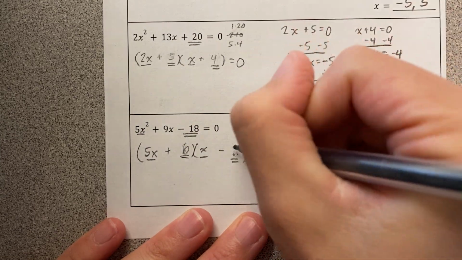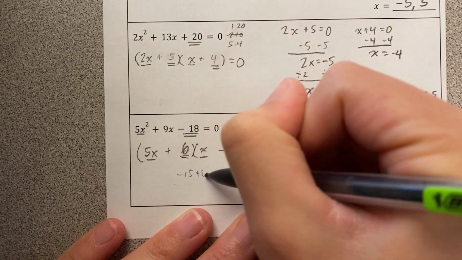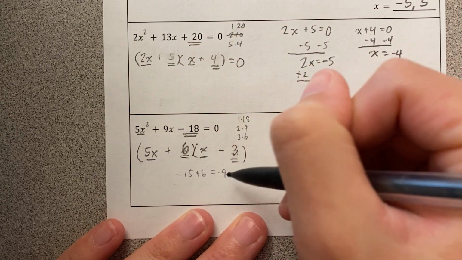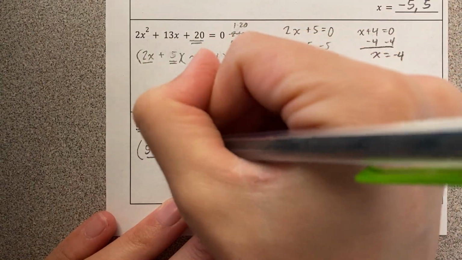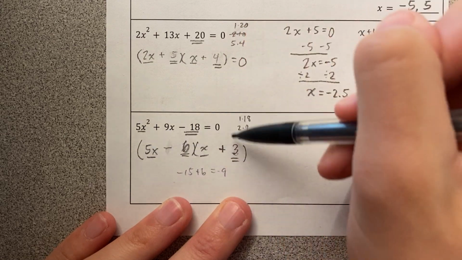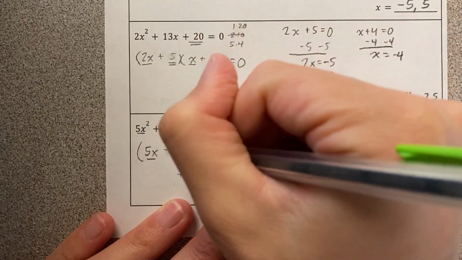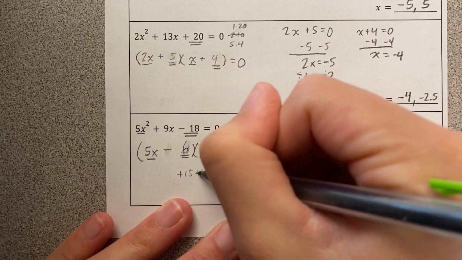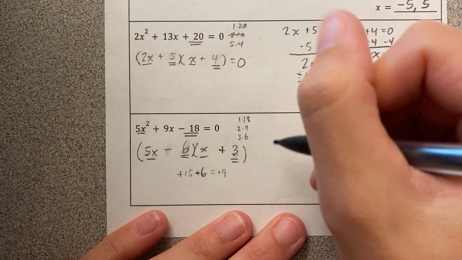Let's make this neater so I can focus on it. That's negative 15 plus 6. That's negative 9. I want it to be positive 9. So let's go ahead and switch just the signs. So now 5x times 3, that's positive 15. And let's just neaten this up. And then negative 6 times x, that's negative 6x, and that's positive 9, and that's what I wanted. So perfect. This is factored.